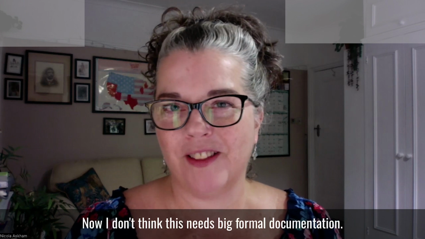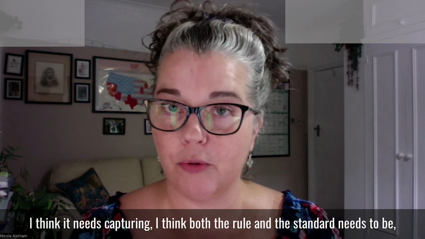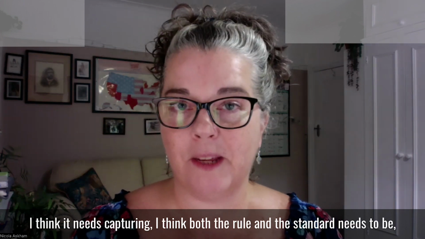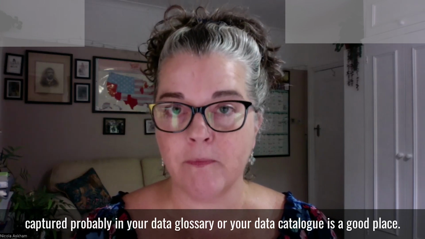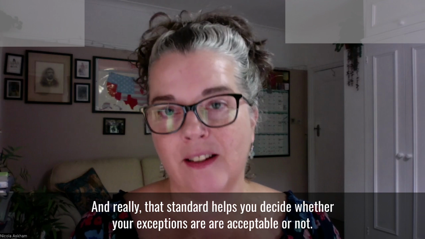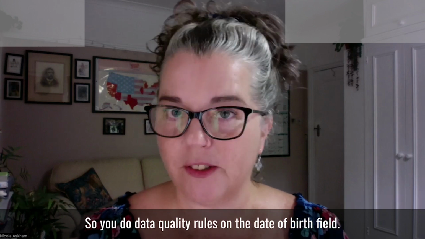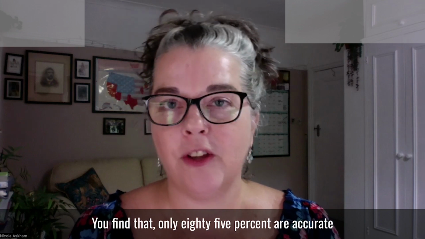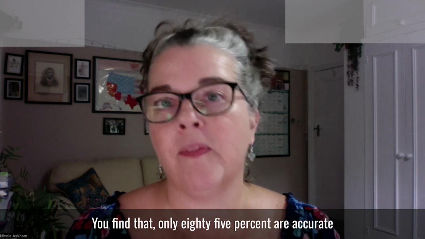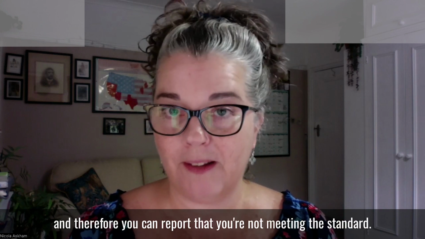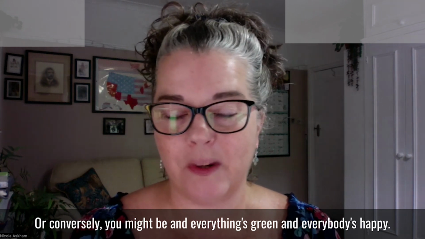Now, I don't think this needs big formal documentation. I think it needs capturing. I think both the rule and the standard need to be captured, probably in your data glossary or your data catalog is a good place. And really, that standard helps you decide whether your exceptions are acceptable or not. So you do data quality rules on the date of birth field, you find that only 85% are accurate, and therefore you can report that you're not meeting the standard. Or conversely, you might be, and everything's green and everybody's happy.